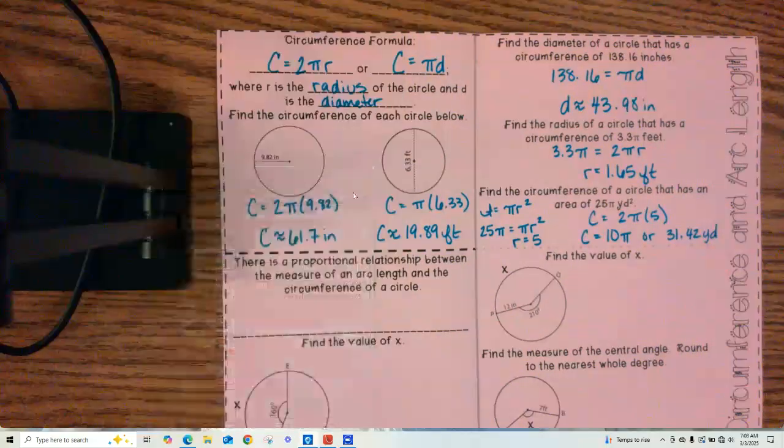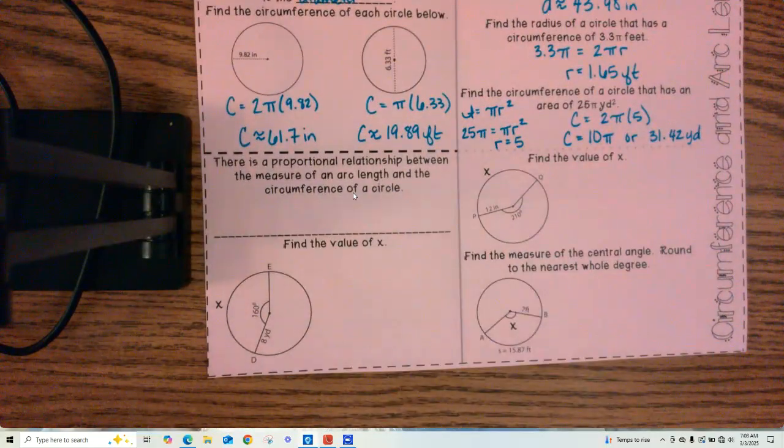So we have to be able to find circumference to find the measurement of just a piece of the arc. There's a proportional relationship between the measure of an arc length and the circumference of a circle.